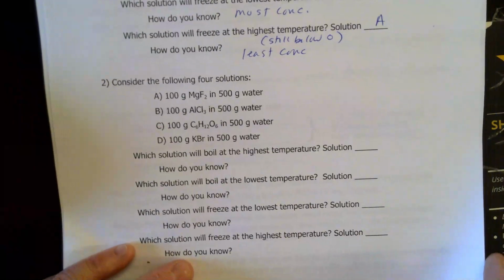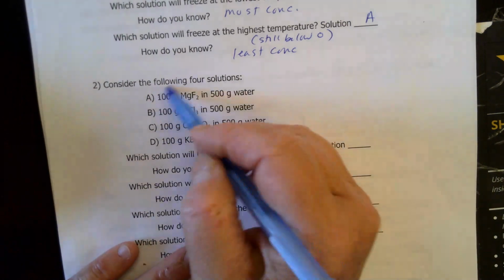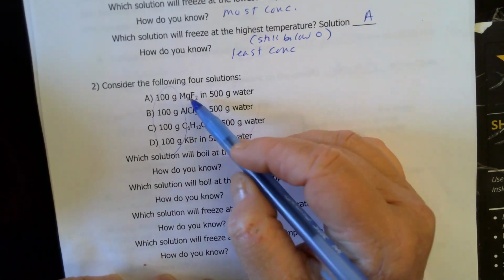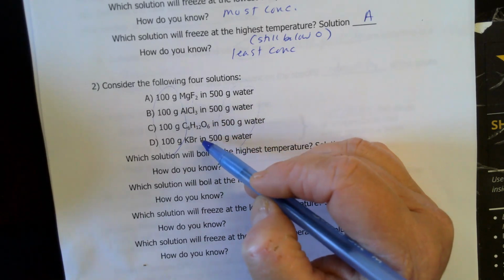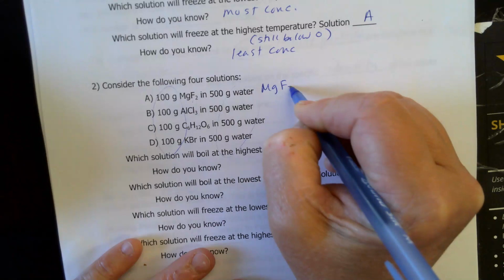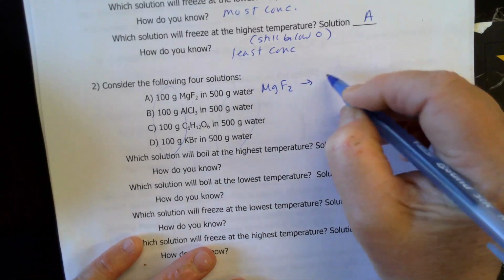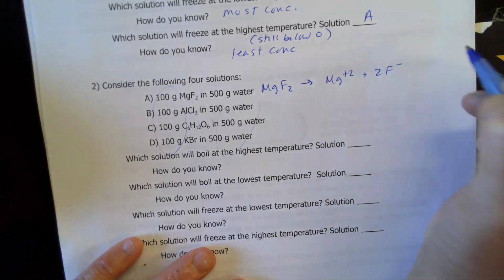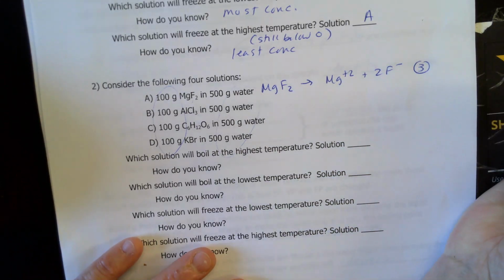In our next example, we have the same amount of solute and the same amount of water. So what we are looking at here is the number of particles that each one of these dissolves into. MgF2 is going to break apart into a magnesium ion and 2 fluorides, so a total of 3 particles dissolved in water.